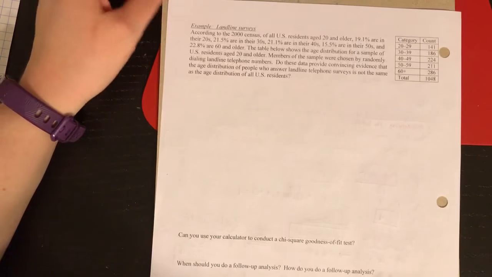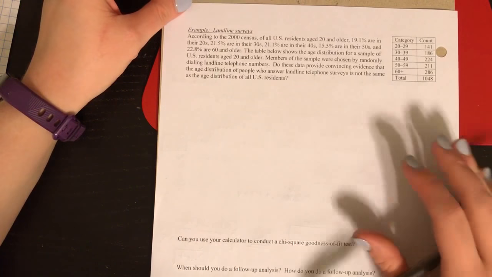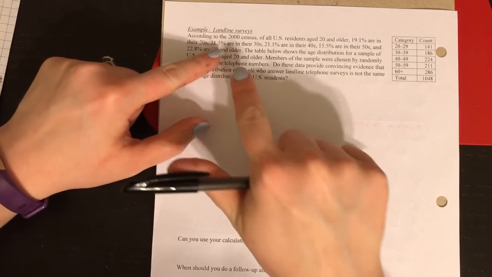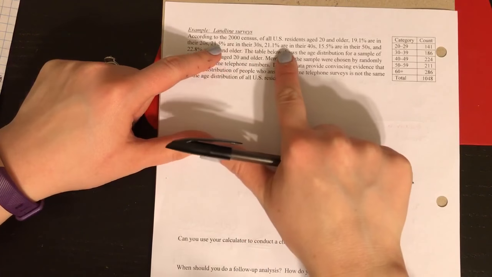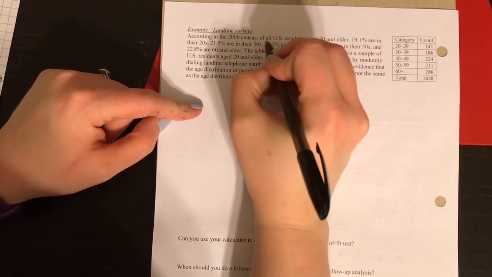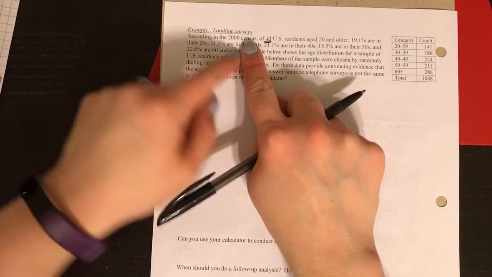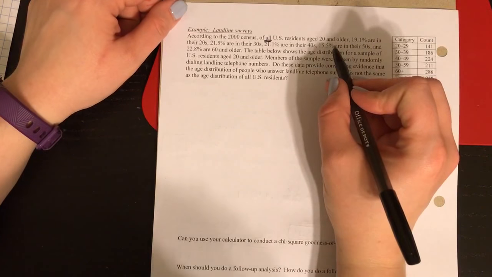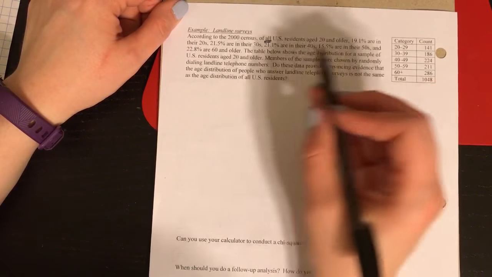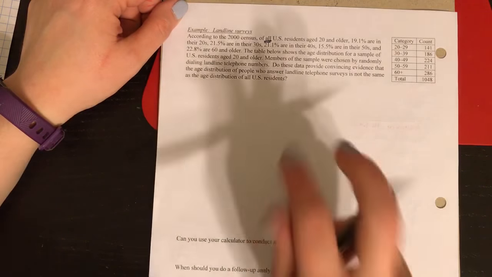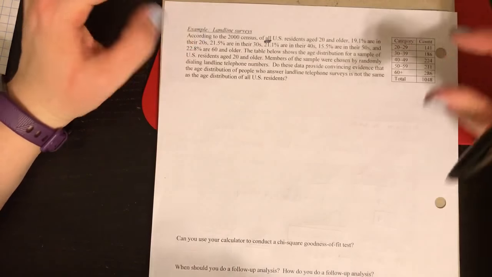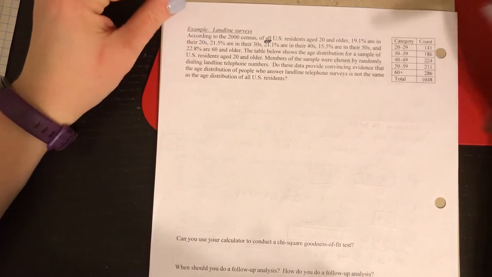Okay. This one is interesting because we are looking at a lot of information. There's a 2000 census where we looked at all, I'm going to point this word out, all U.S. residents, right? Census means they talk to everyone. And they broke it down by age groups. So they've got the 20s, the 30s, the 40s, and the 50s and 60s and so on. So that's just who falls into that age group.